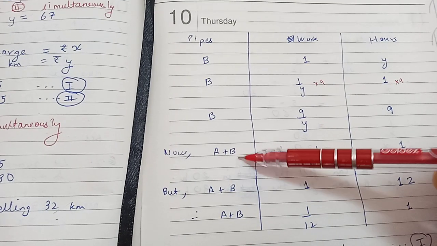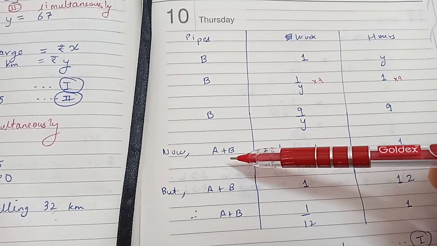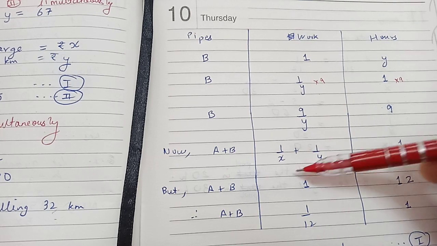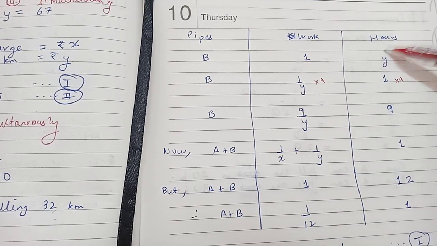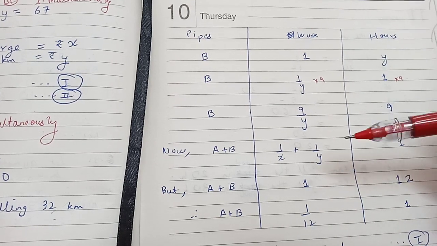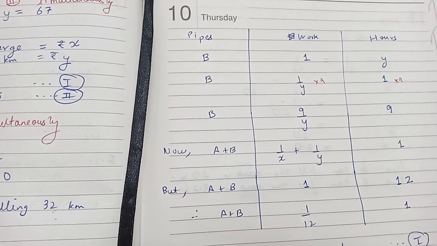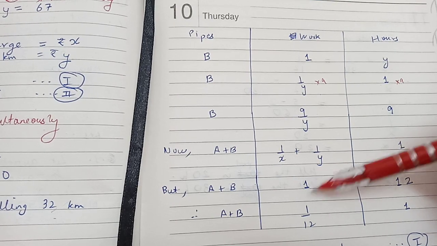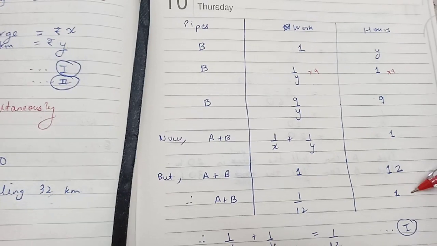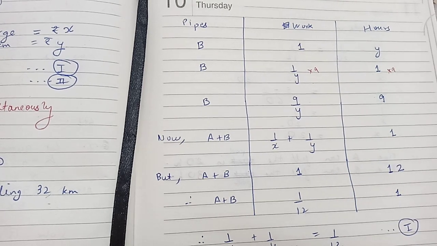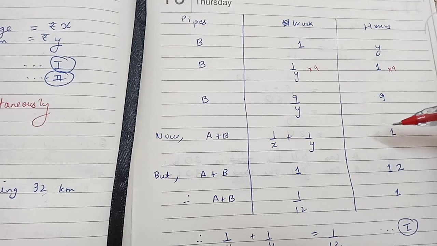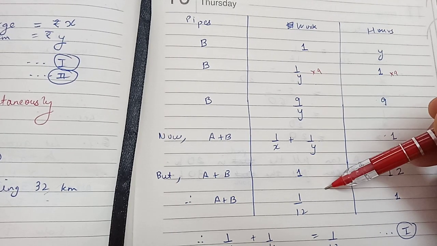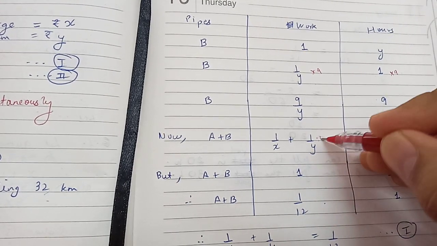Now what if A plus B were working together? If both the pipes are turned on at the same time, then the total work done by them in 1 hour is 1 upon X plus 1 upon Y. Remember, we can add the work only if it is for 1 hour. But in the question it is mentioned that both the pipes together can do one work, that is fill the entire pool together in 12 hours. That is, in 1 hour they can do 1/12 the work. So according to our assumption, in 1 hour together they can do this much work, and according to the given data, in 1 hour they can do this much work. That means this is equal to this. So that is equation number 1.